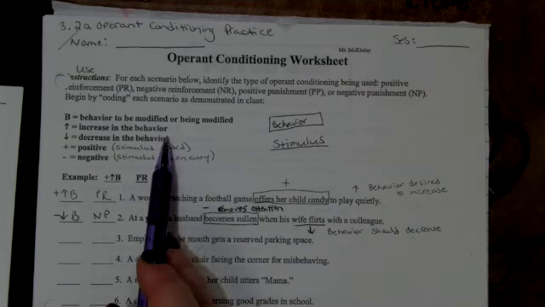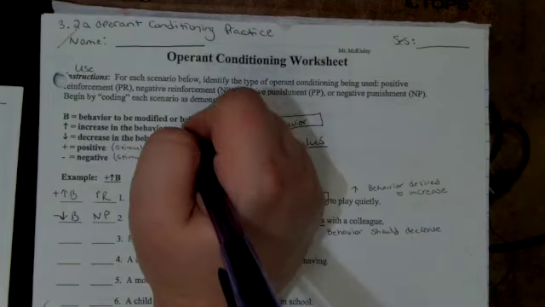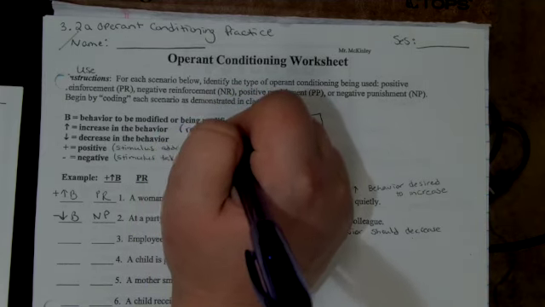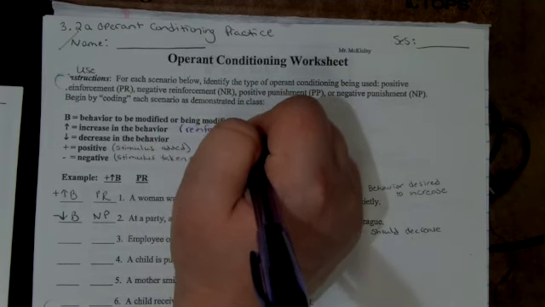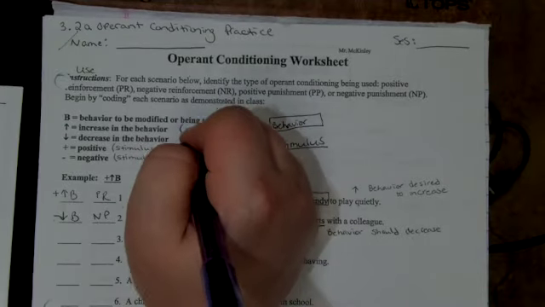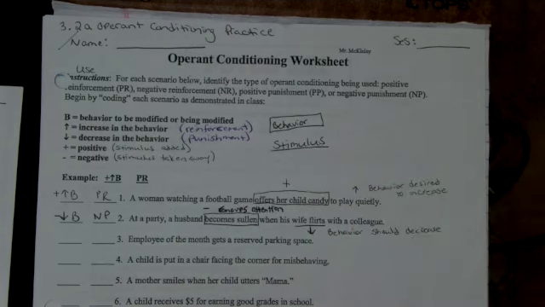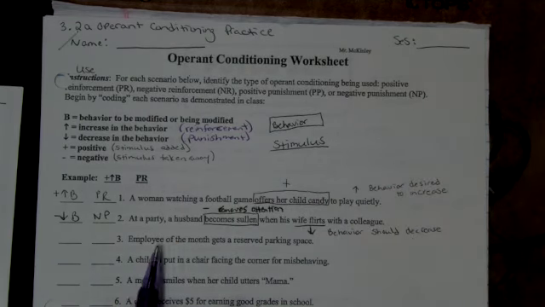And I can add right up in here. So if I'm increasing a behavior, I'm reinforcing it. Reinforcement. And if I'm decreasing a behavior, I'm punishing it. Right? So next, an employee of the month gets reserved parking space.